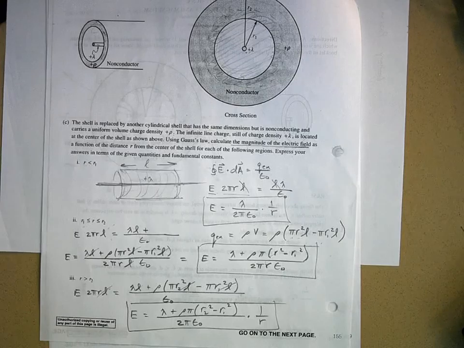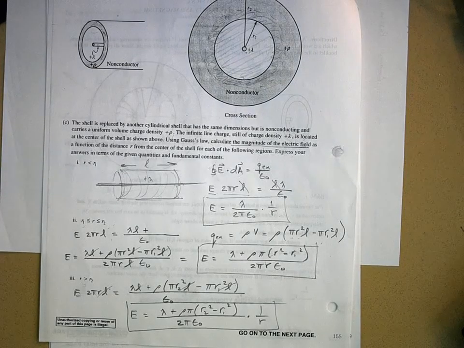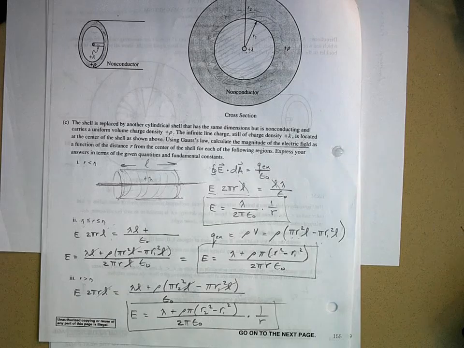So there's Gauss's law. The big idea here is using Gauss's law, and remember the tricky part. First of all, you have to recognize what kind of symmetry you have. You're going to have three symmetries: planar symmetry, rarely; spherical symmetry, very likely; or cylindrical symmetry, very likely. This problem is cylindrical.